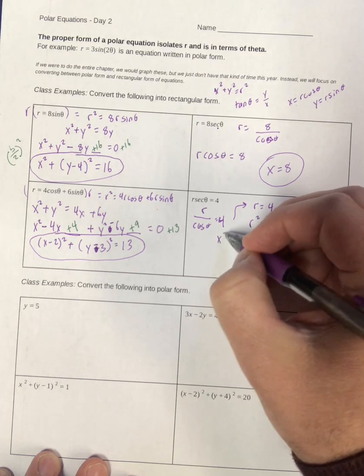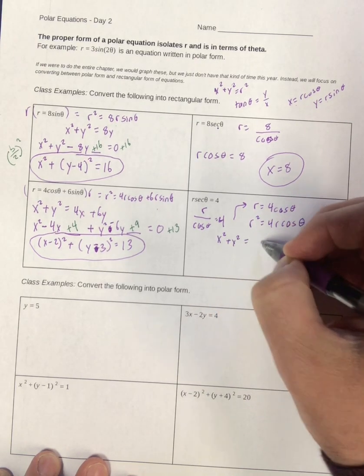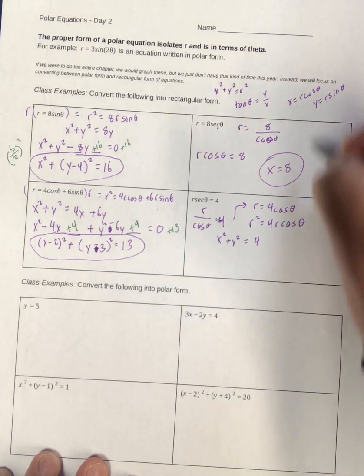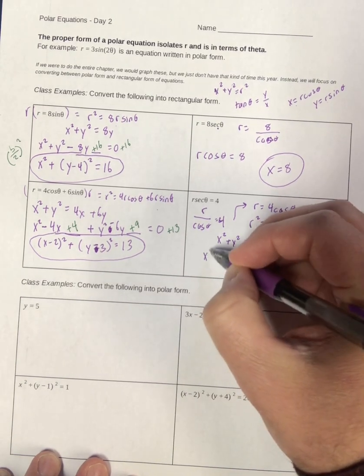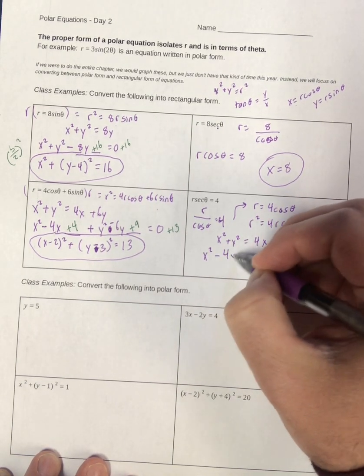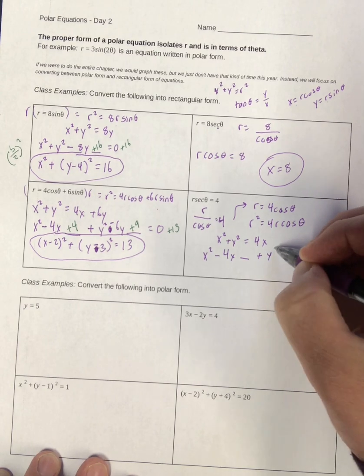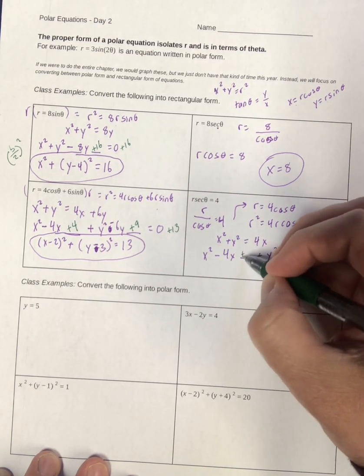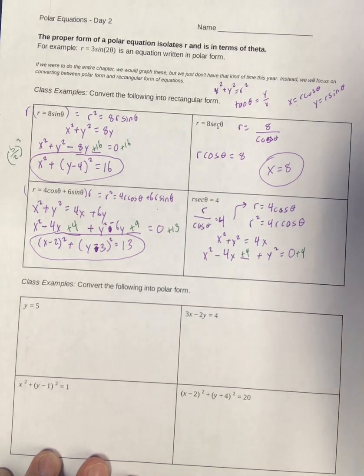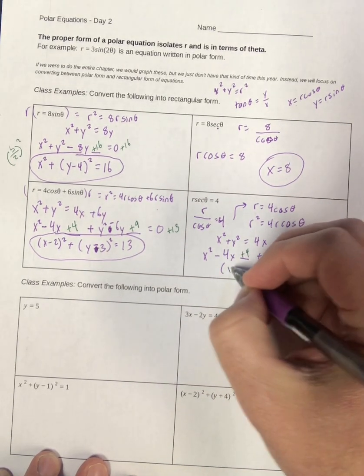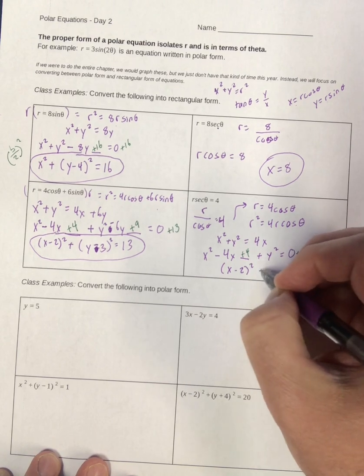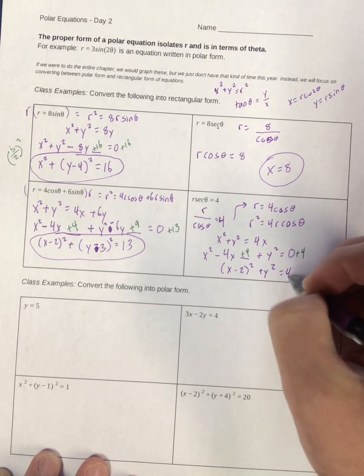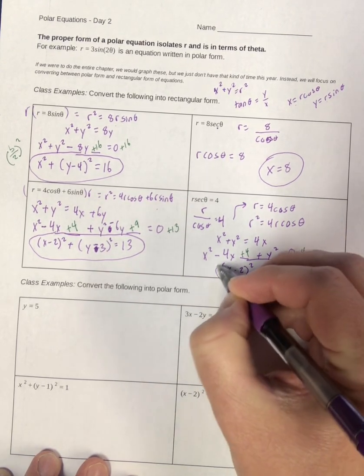And then convert it into rectangular. X squared plus y squared equals 4r cosine theta, which is x. So we've got x squared minus 4x, leave a blank there, plus y squared equals 0. That blank, b over 2 squared, is plus 4, plus 4. So I have x minus 2 squared plus y squared equals 4. So this would be a circle.